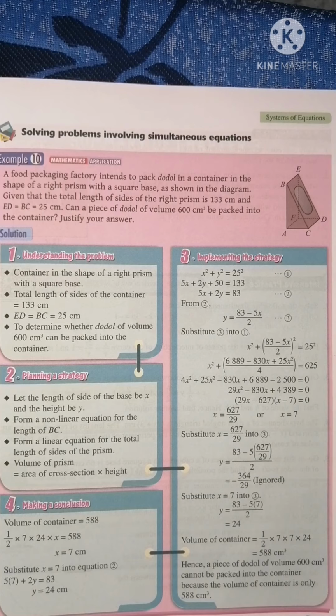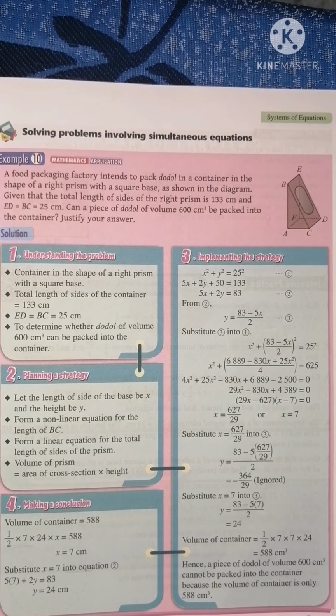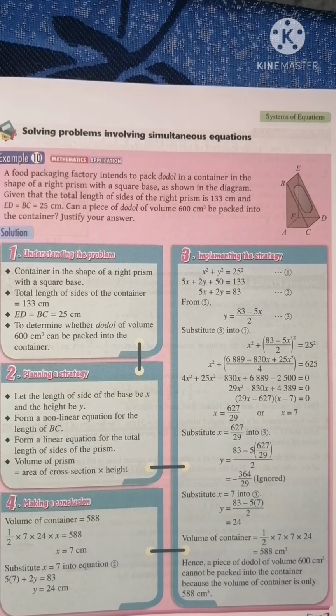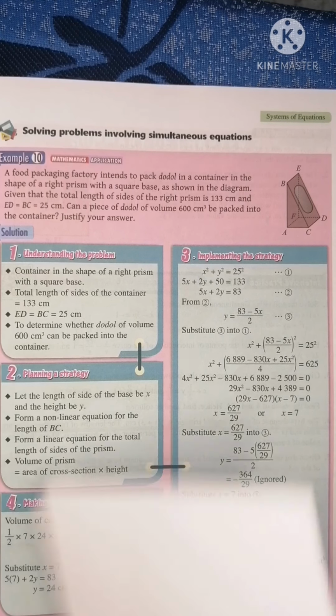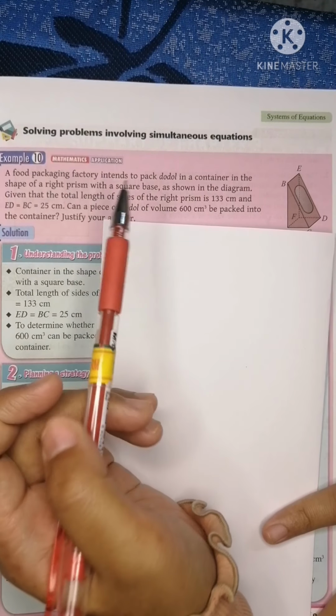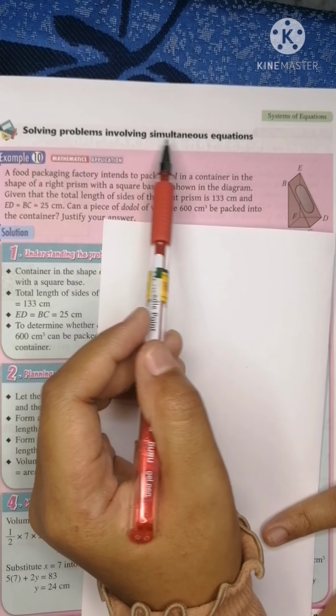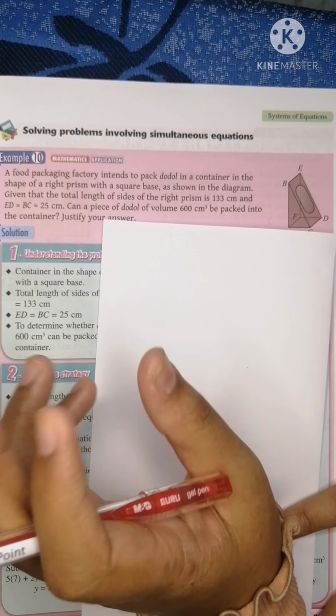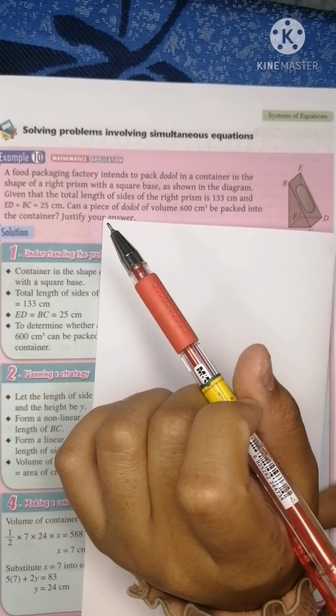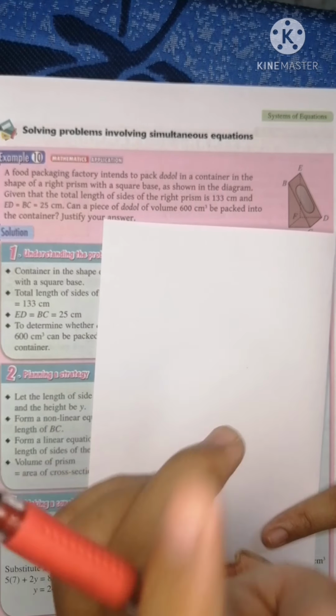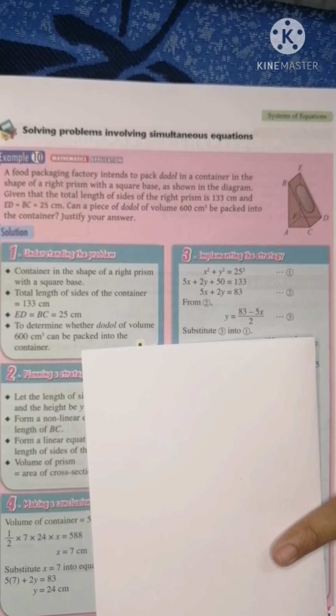Okay, so we proceed with our last subtopic, which is solving problems involving simultaneous equations. So how do you want to solve the problems? Okay, now example 10. So for this subtopic, in order for you to solve the simultaneous equation, you need to find an equation. You need to find the equation which is either 2 or 3. Okay, that you already learned. Okay, now look at example 10.